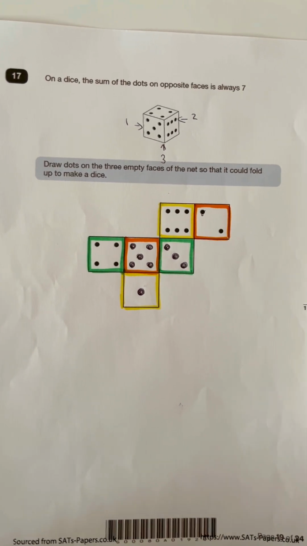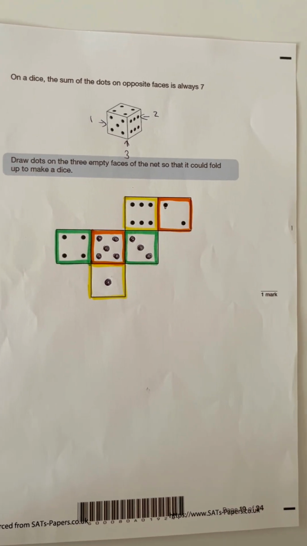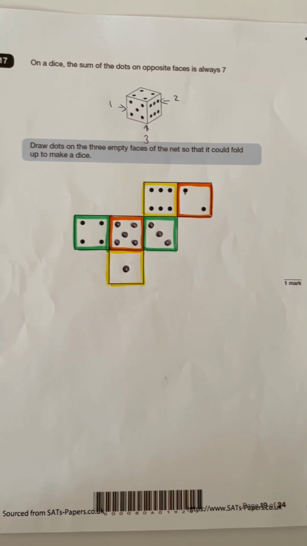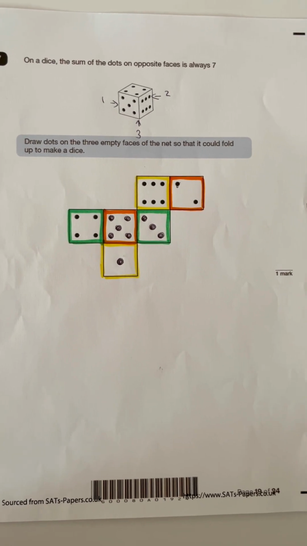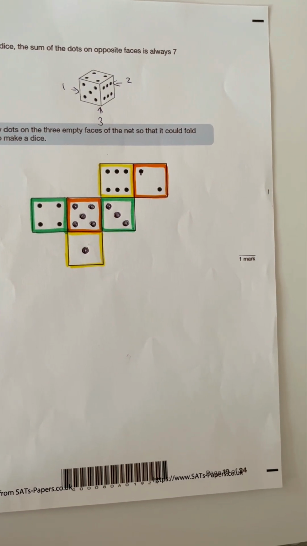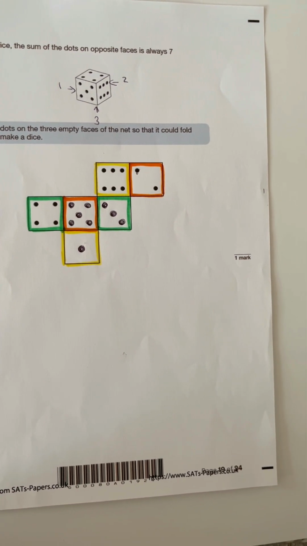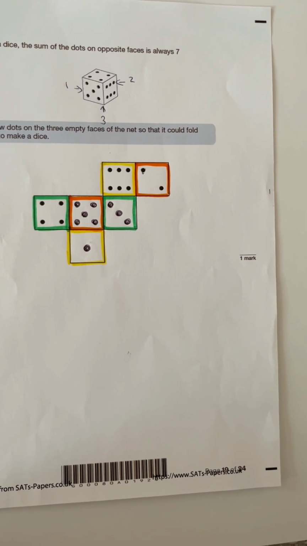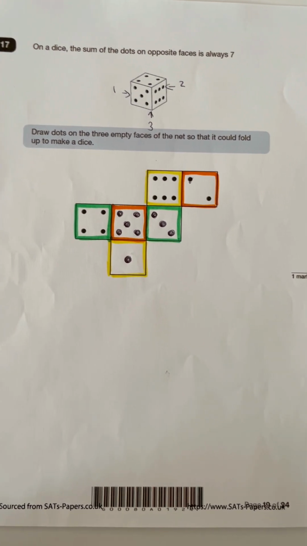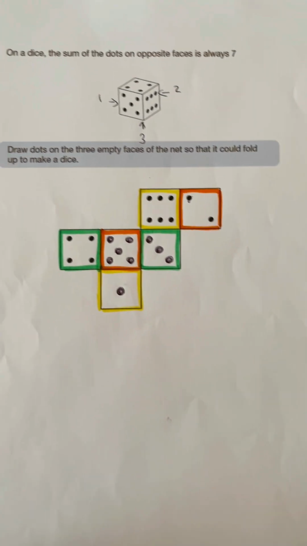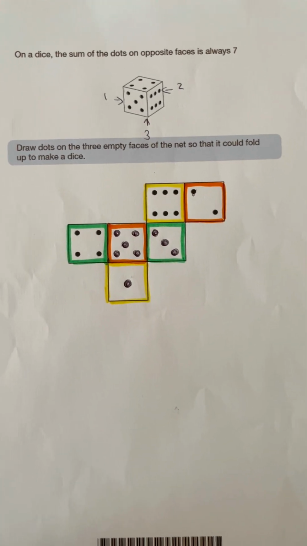So what it's asking me to do is, on a dice, the sum of the dots on opposite faces is always 7. So it tells you the rule. Draw dots on 3 empty faces of the net so that it could fold up to make a dice. So we're going to use the rules that we used on the last page.